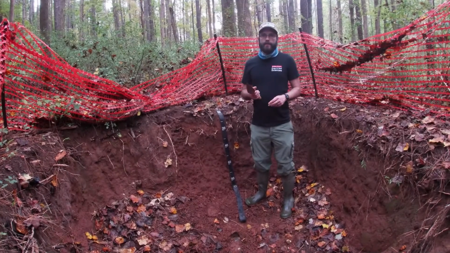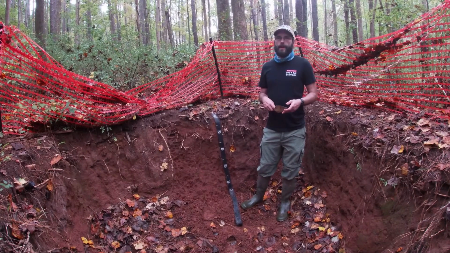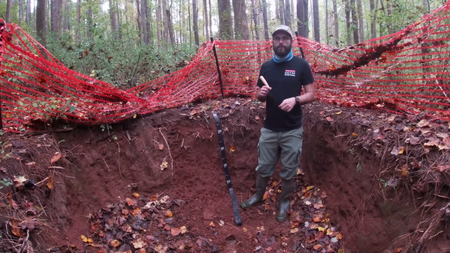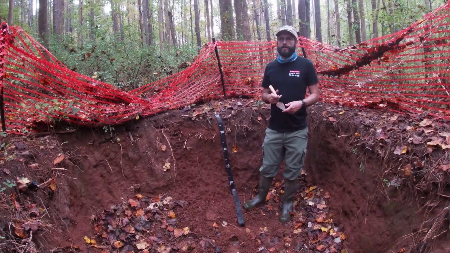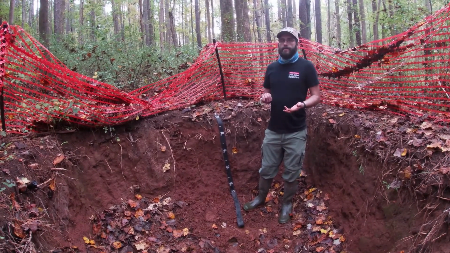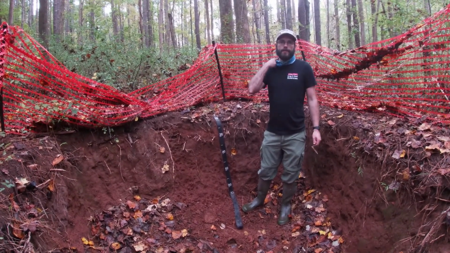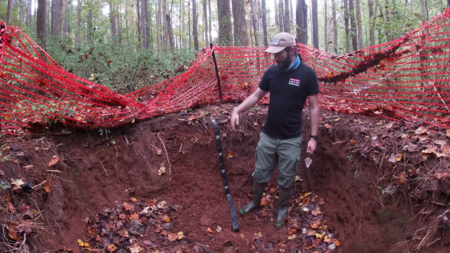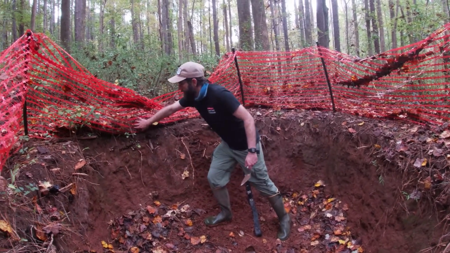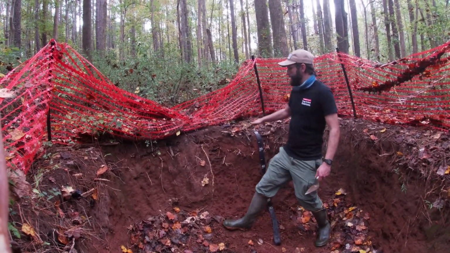All right, we've moved down the hill from the back slope position where we had a little thin cap of eroded colluvium over top of residual materials. Now we're in the bottomlands of the Piedmont. We're at the foot slope position. You can kind of see in the pit face here, it's this concave shape.